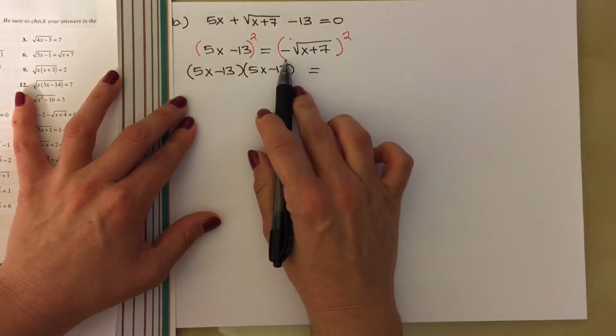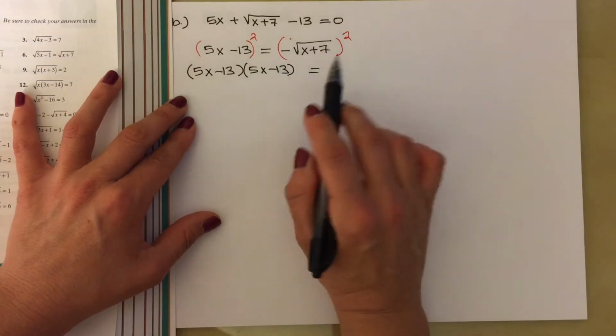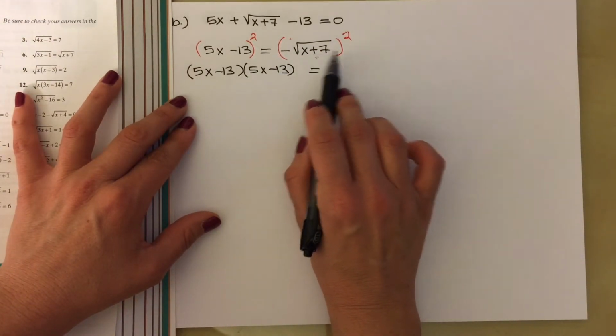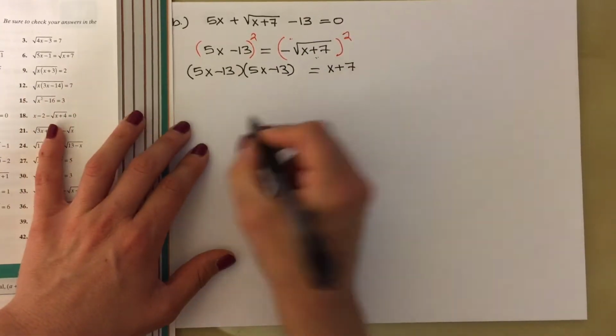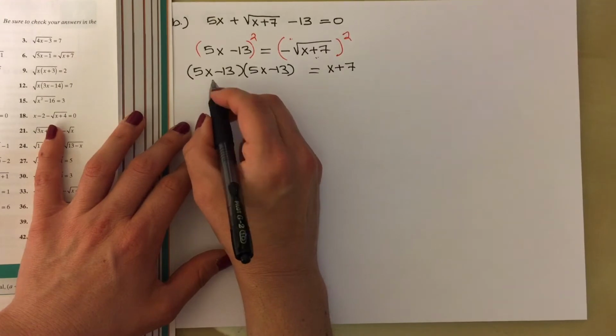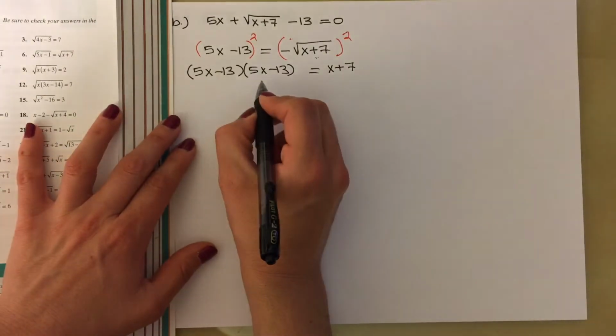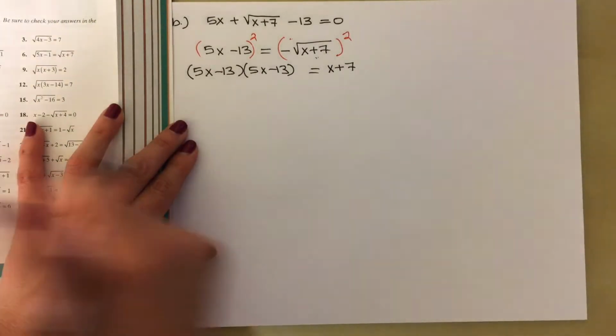If I square a negative, that becomes positive. You square a square root, that just gives me x plus 7. Okay, so we are going to FOIL what we have here. So let's go ahead and do that.